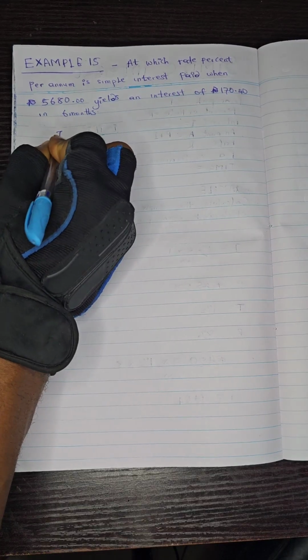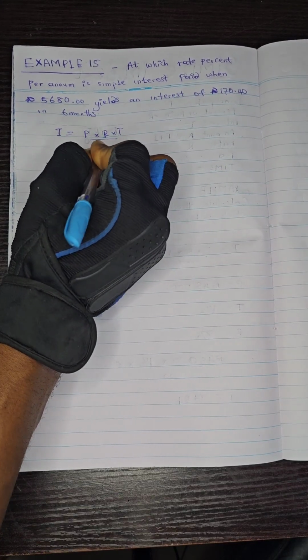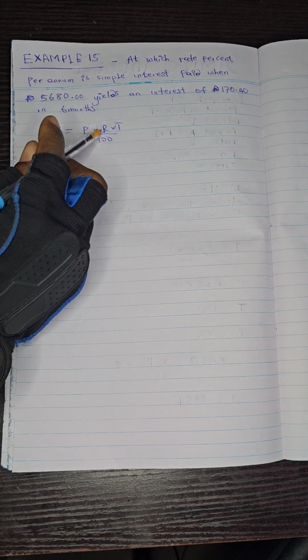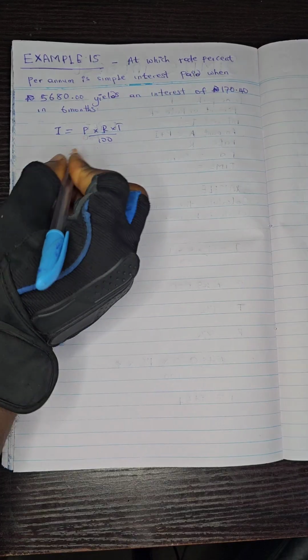Now we have that our interest formula is P times R times t all divided by 100. And now in this case, you're looking for the rate. You understand? So make rate the subject of the formula. You know how you do it?